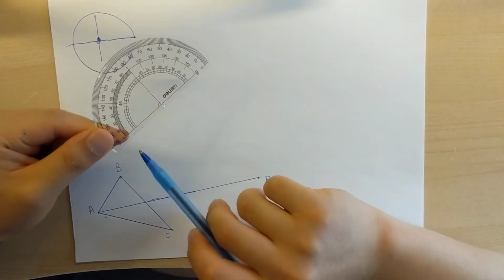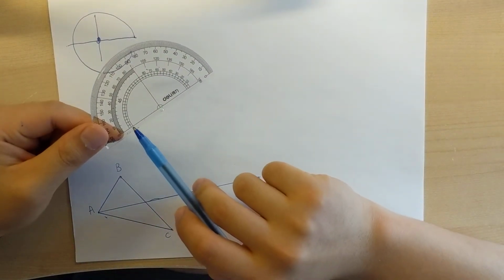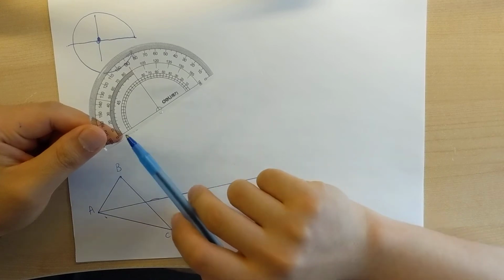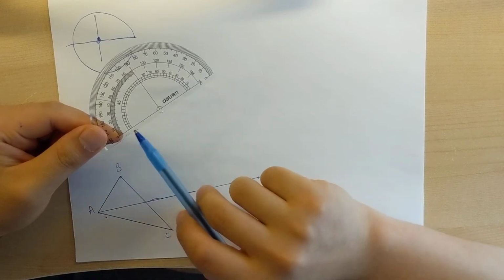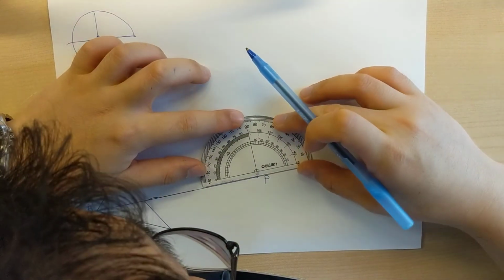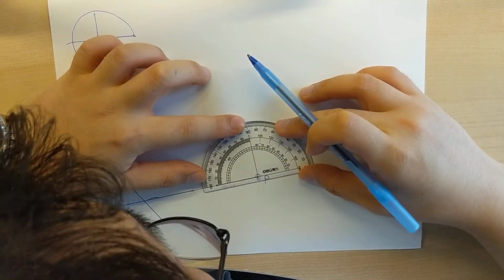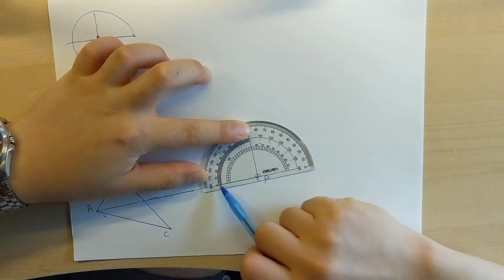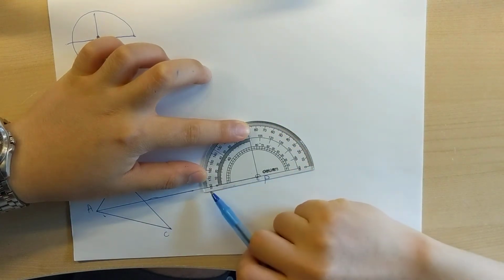And how are you going to use this? Well, on the protractor, if you look at this protractor on the very bottom edge here, there's a horizontal line. You need to line up this horizontal line against the line that you just made. It has to go exactly collinear, okay?